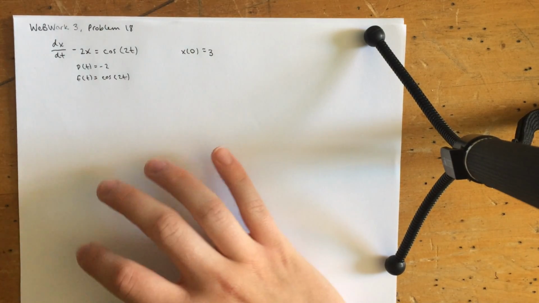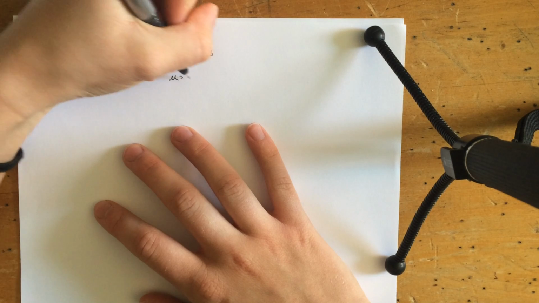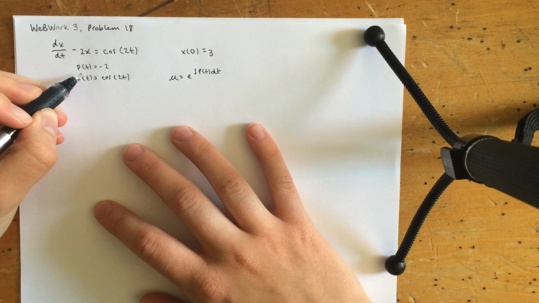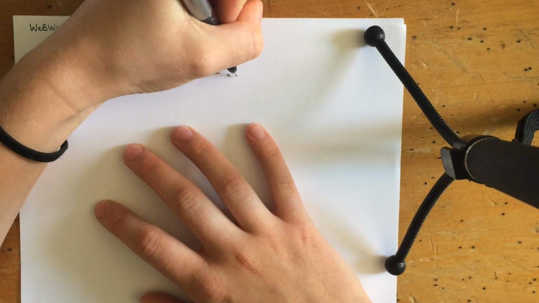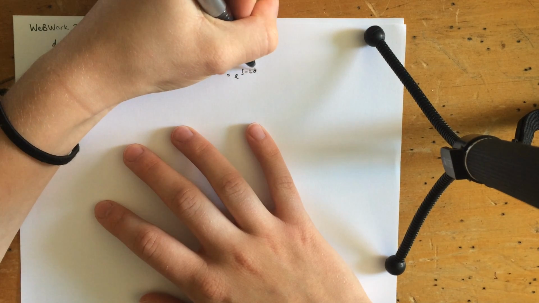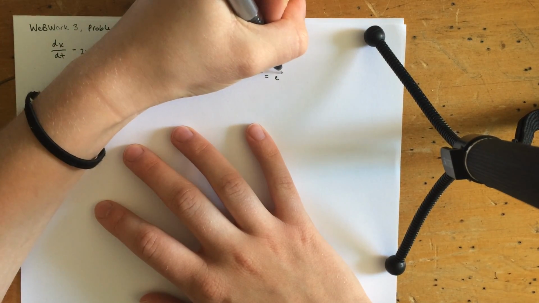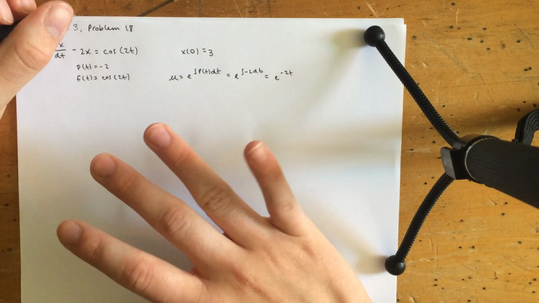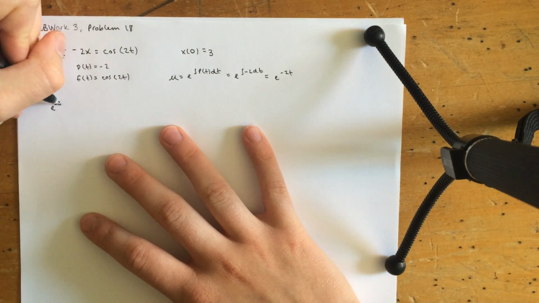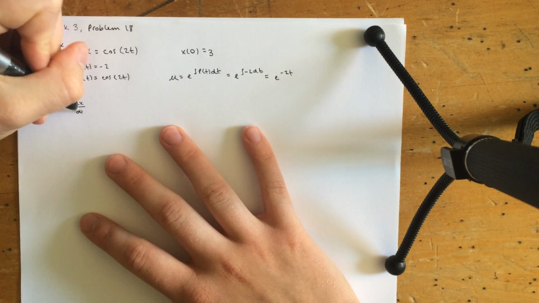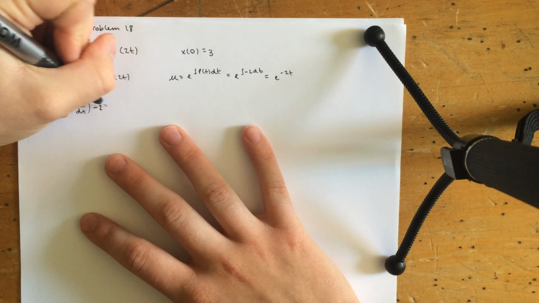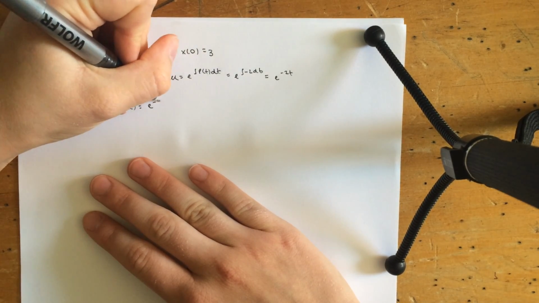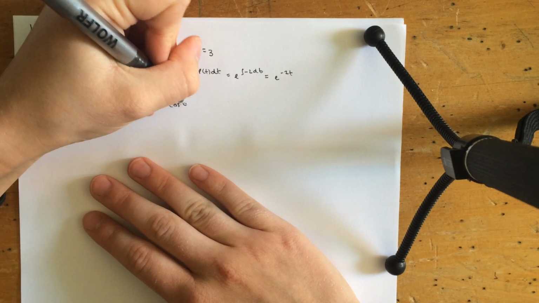So now we can find the integrating factor for this. Mu equals e to the integral of p of t dt. Because p of t equals negative 2, mu equals e to the integral of negative 2 dt, so mu equals e to the negative 2t. Now we're going to multiply this through the differential equation. So e to the negative 2t dx/dt minus 2e to the negative 2t times x equals e to the negative 2t times cosine of 2t.